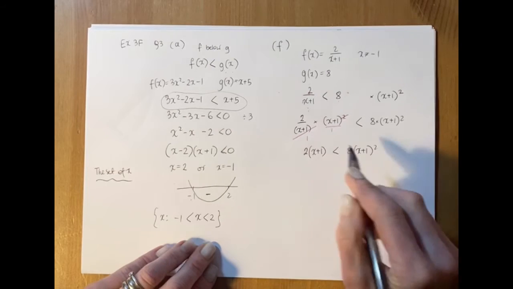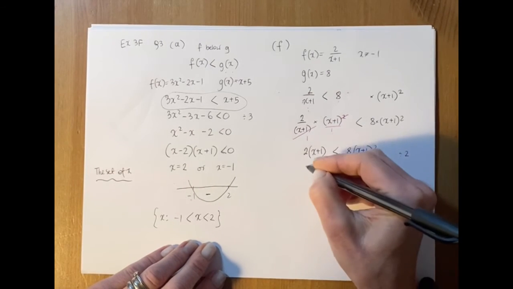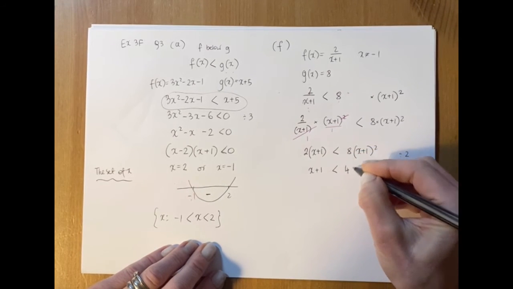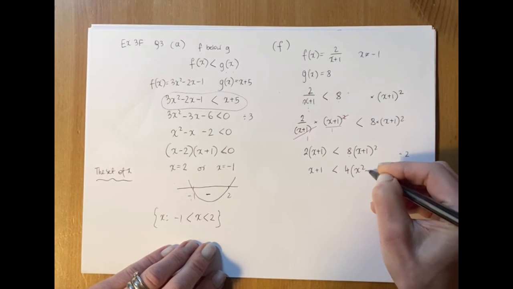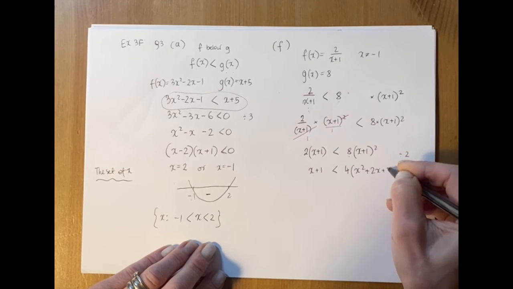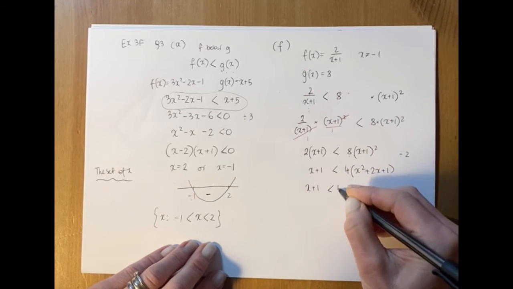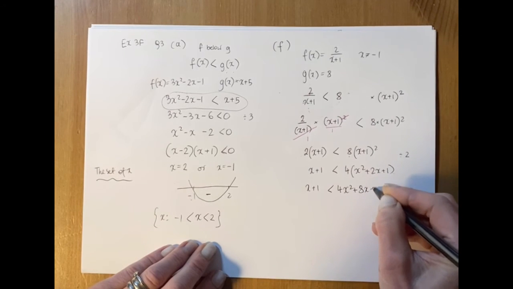You have to expand everything. You could actually divide everything by 2 at this stage if you prefer. Makes it a little bit easier. So you have 4 left from that. And let's expand this bracket. X squared, add 2x, add 1. So it's x plus 1 is less than, let's expand it, 4x squared, add 8x, add 4.